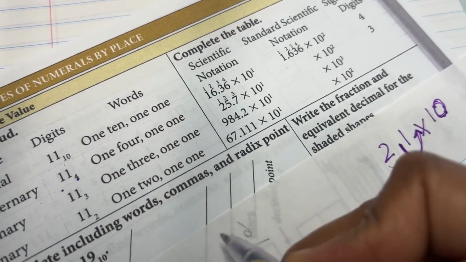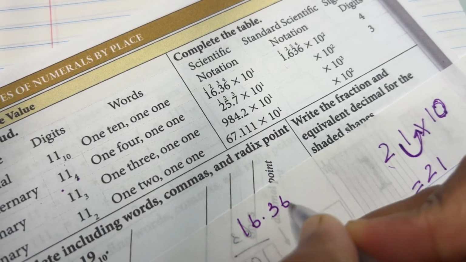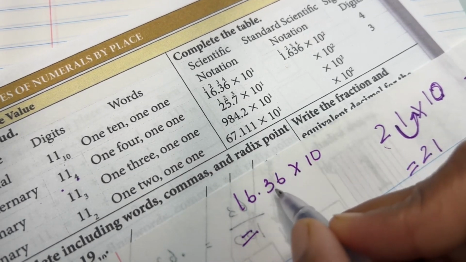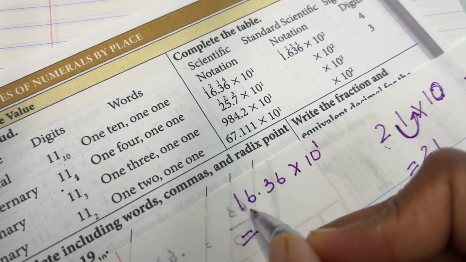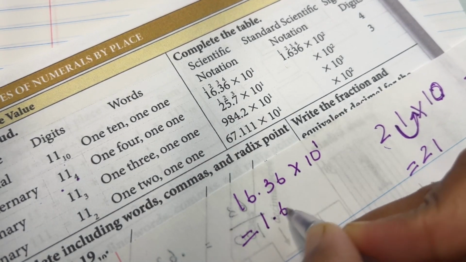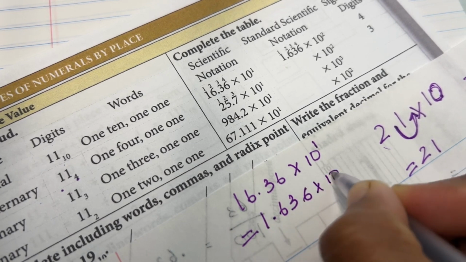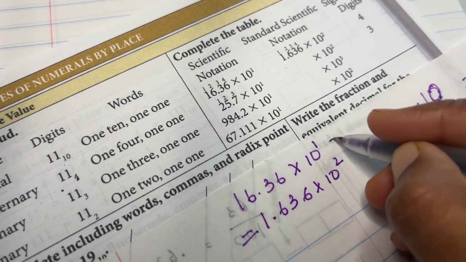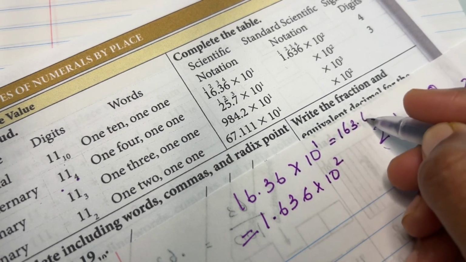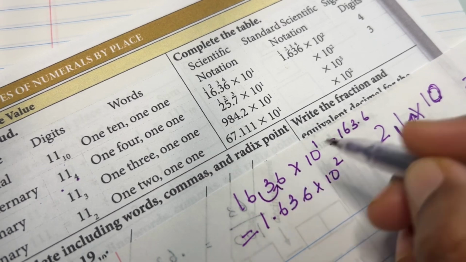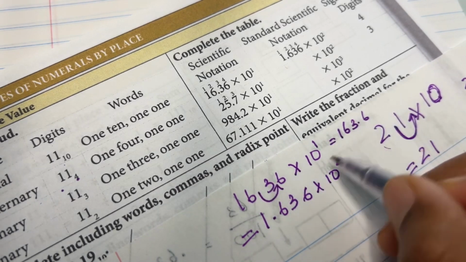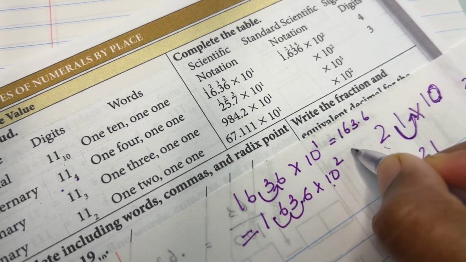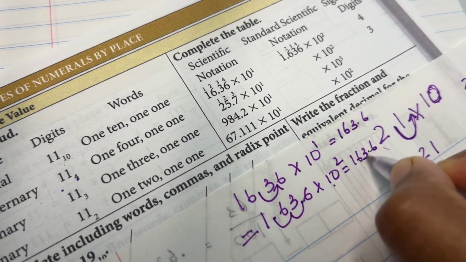So now they're saying you have 16.36 times 10. If I want to write this in a different way, okay, what I can do is write this as 1.636 times 10 squared, right? If I multiplied this by 10, what do I get? I get 163.6 because I'm offsetting this by one digit. And if I multiply this by 100, what happens? I'm moving this decimal point 2 places. So I'm still getting 163.6, right?